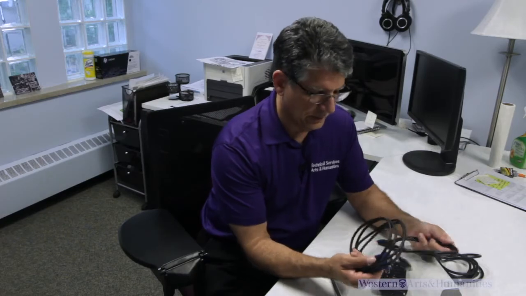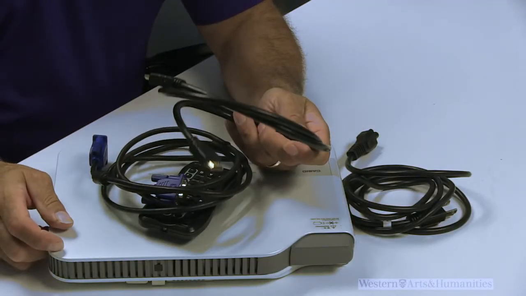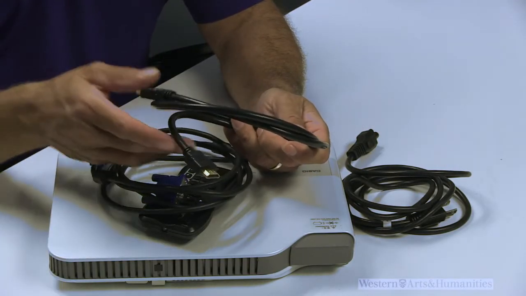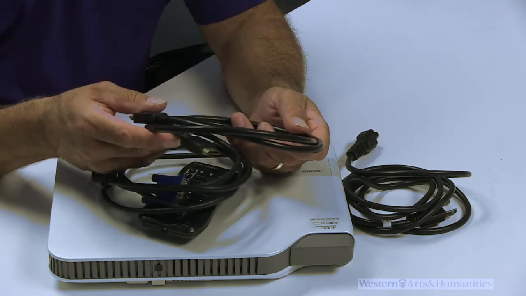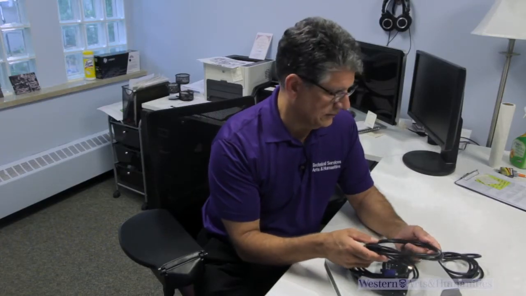If you have a Mac though, you will need an adapter to use this cable, and we do not supply those adapters. Newer computers use HDMI, which carries both the audio and the video signals, but that will only be if your laptop has this capacity.